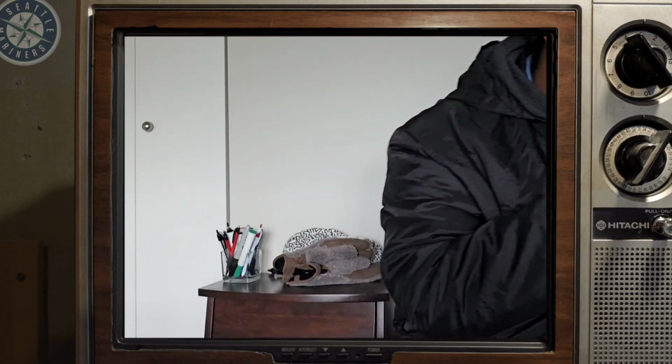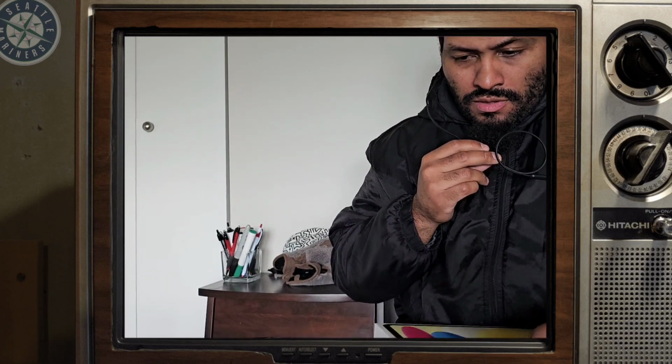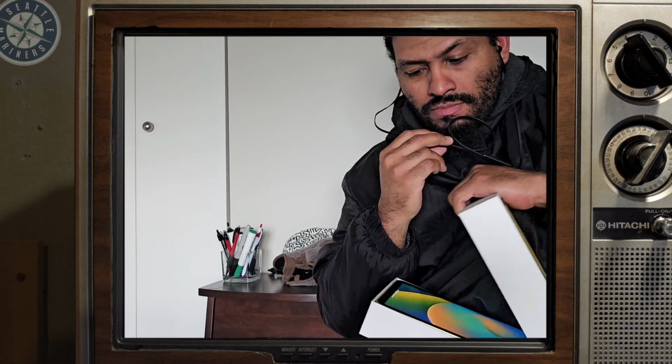I'm getting more into the rhythm of things. Let me bust this out. I bought Procreate a couple weeks back, and I'm gonna finish that project with this thing.